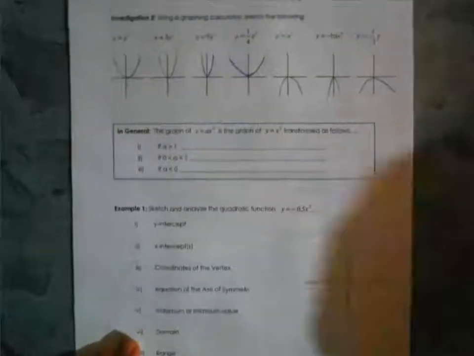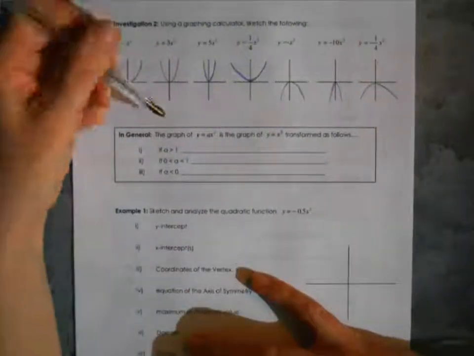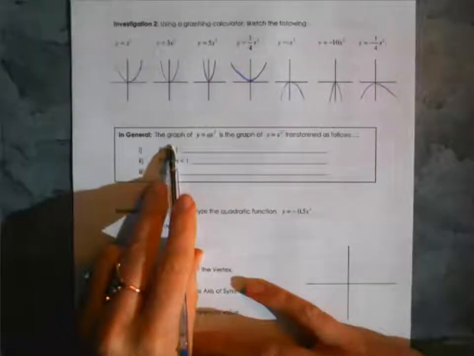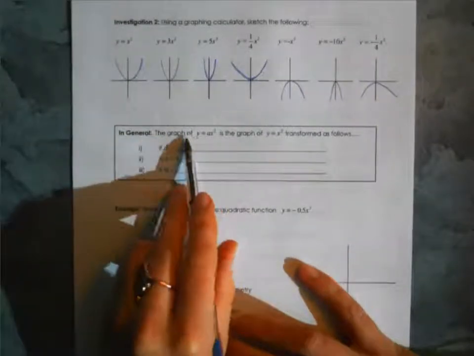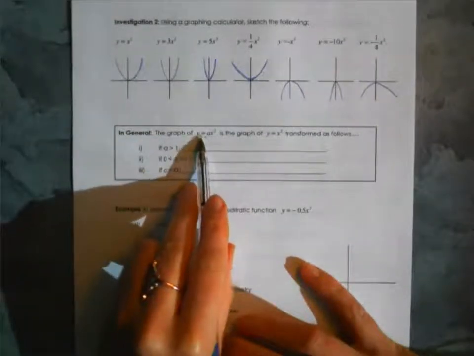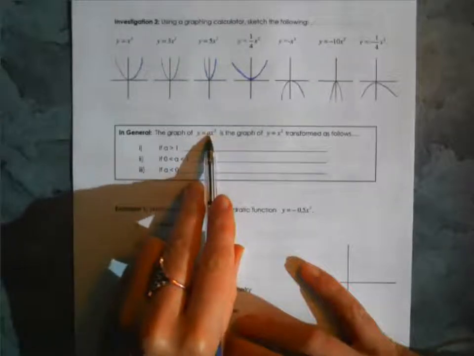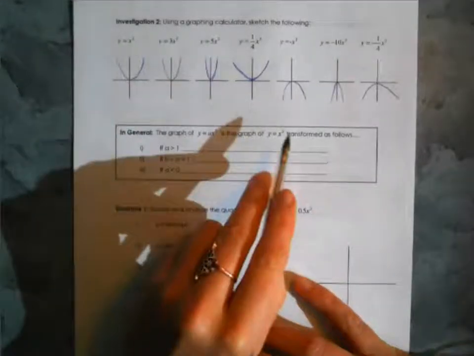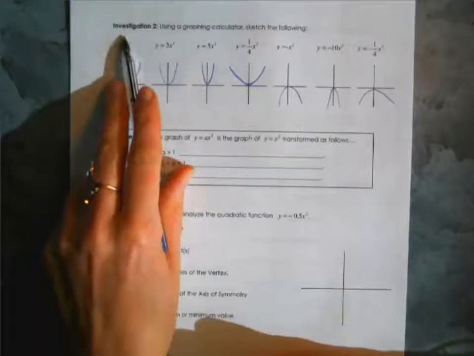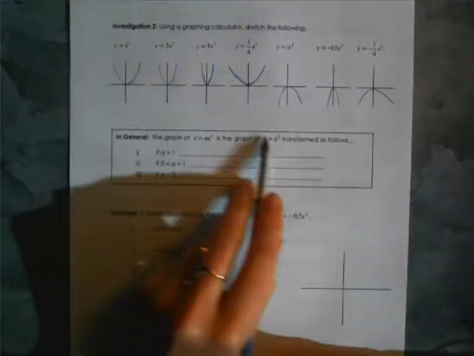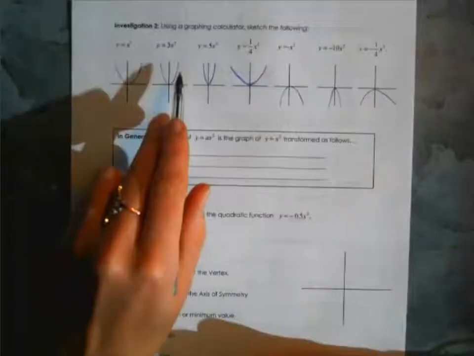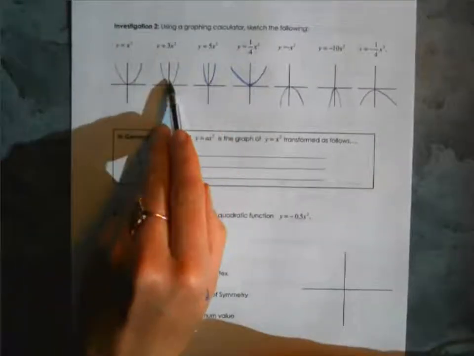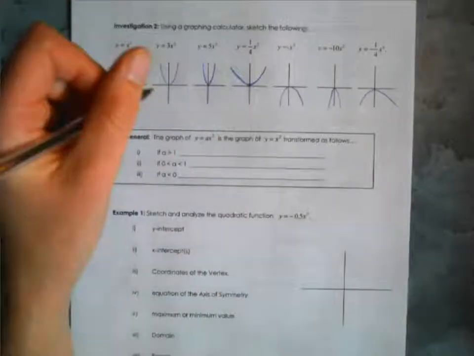Okay, so we've seen these general trends, and later on you're going to find out what this value means in terms of the vertex form. But for now, let's say we have a graph y equals ax squared, so a is being multiplied by the x squared value. Then our mother graph, y equals x squared, is going to be transformed as follows. If our a value is greater than 1, what happened? Well, we had 3 and 5, and we found that the graph got narrower, right?